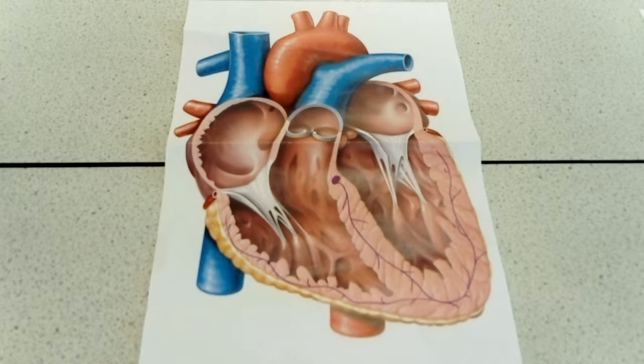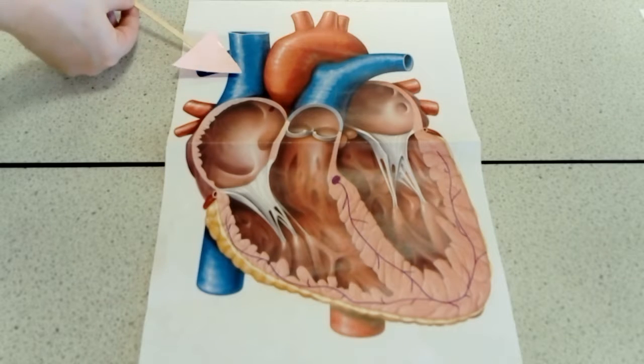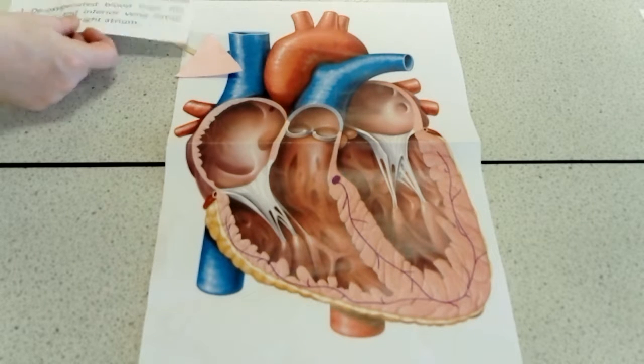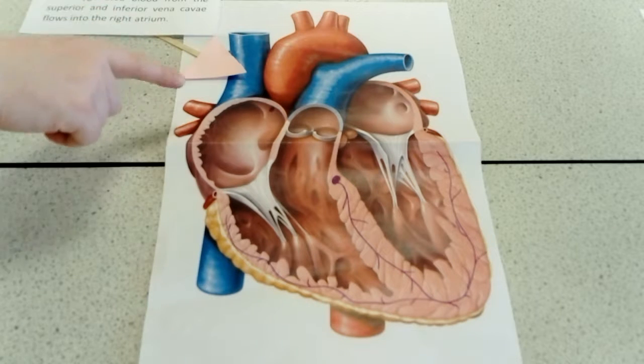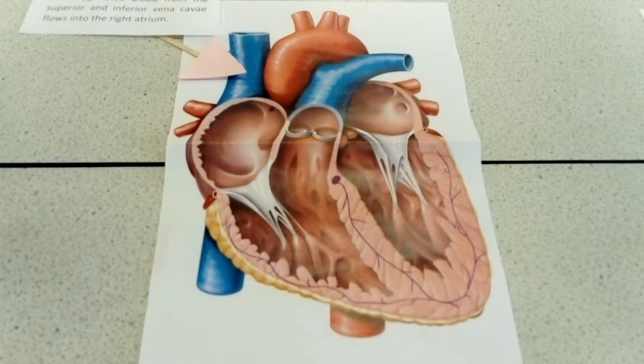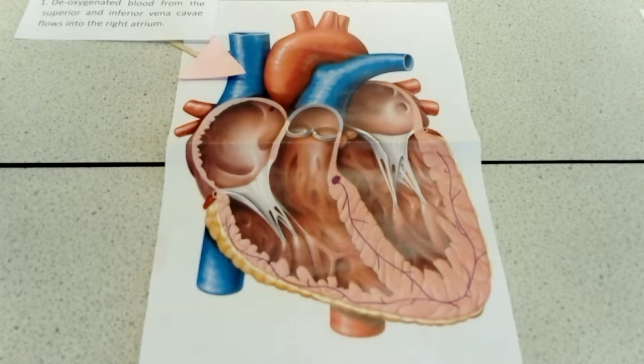To start off with, we have the blood entering the heart through the superior and inferior vena cava, right? It's entering from the body. Because it's entering from the body, it's going to be deoxygenated.